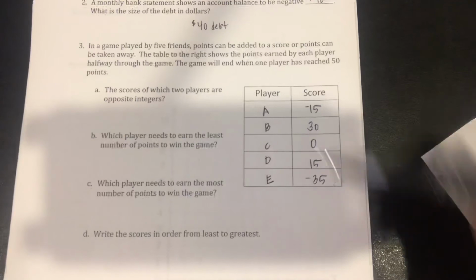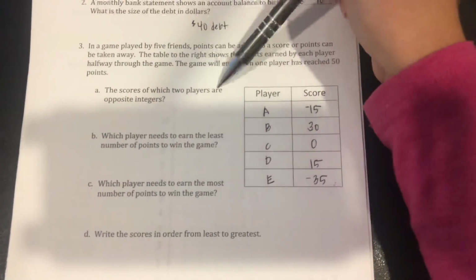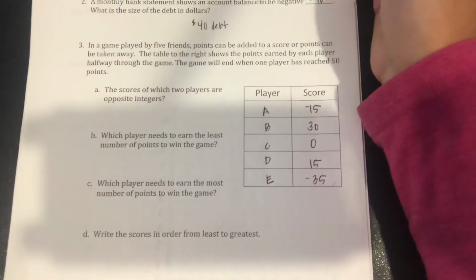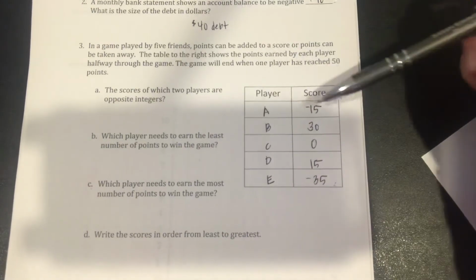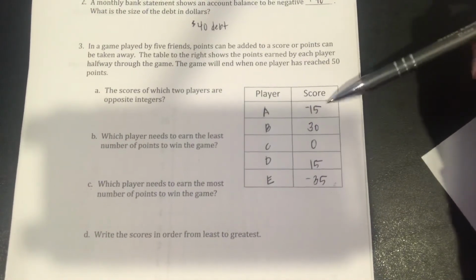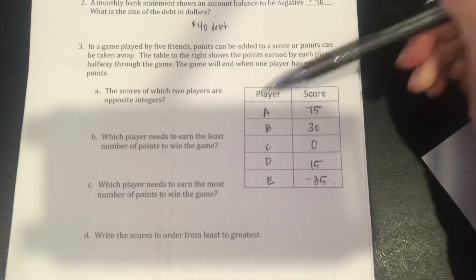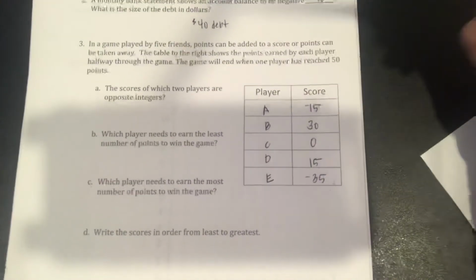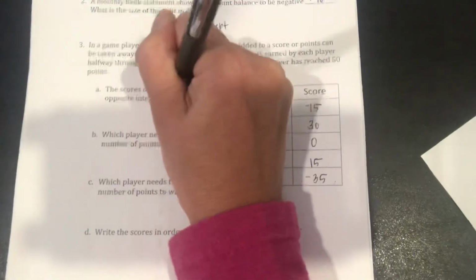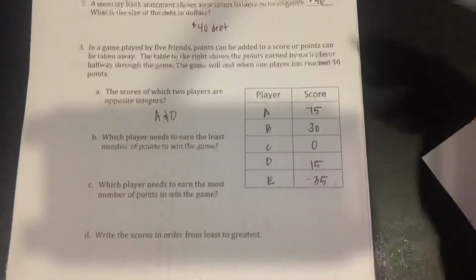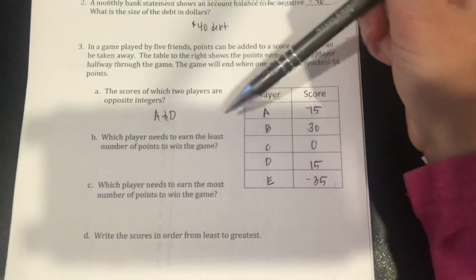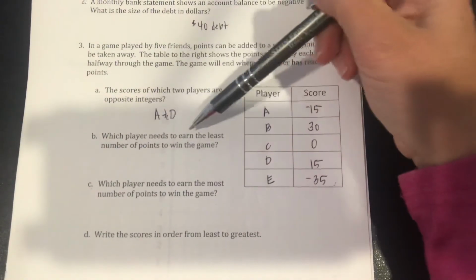And it says, the score of which 2 players are opposite integers? Well, -15 and 15 are opposite, so that would be players A and D. Which player needs to earn the least number of points to win?